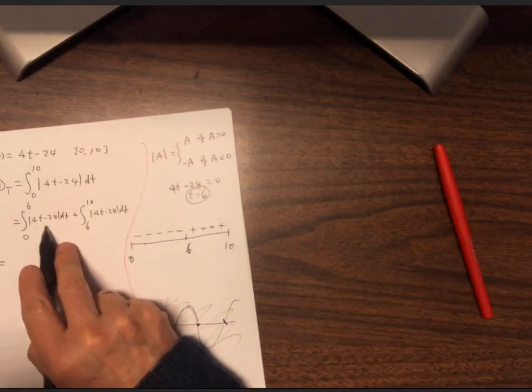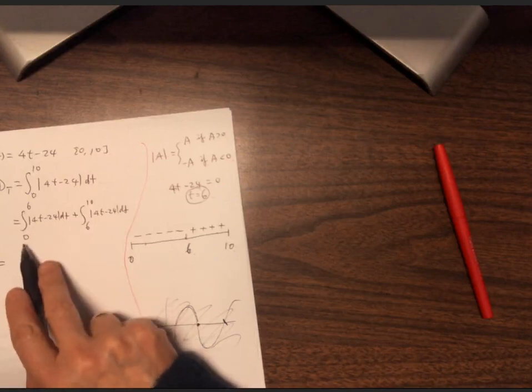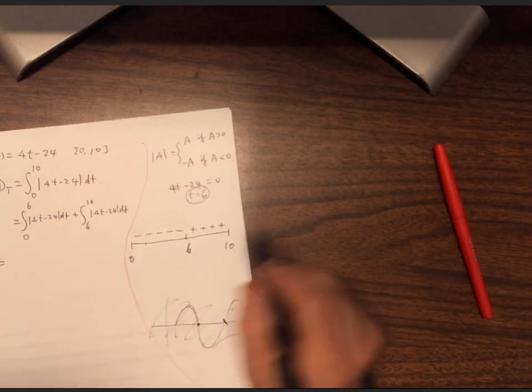The absolute value expression will be treated differently over different sections.